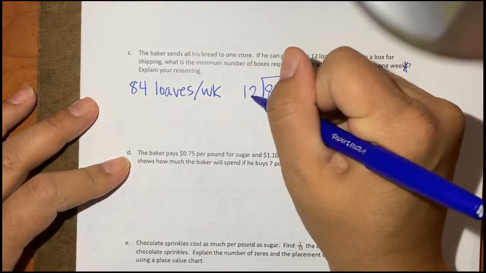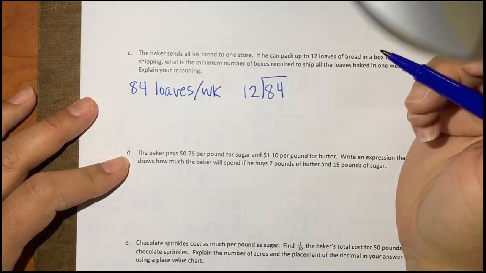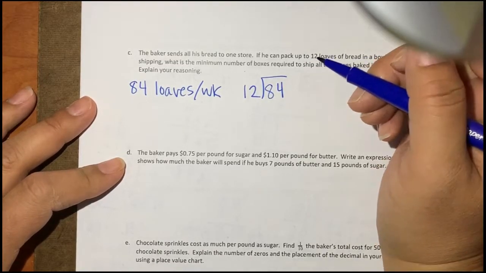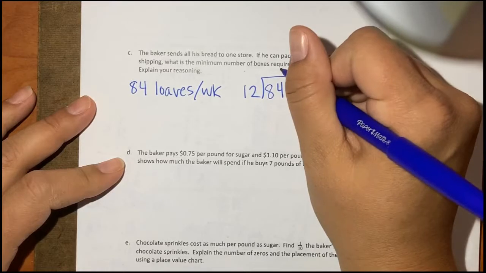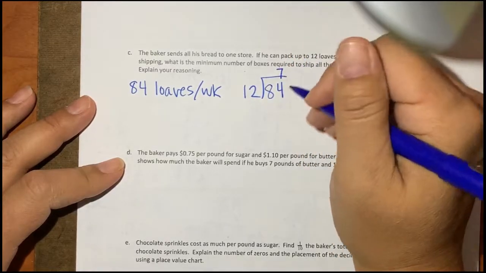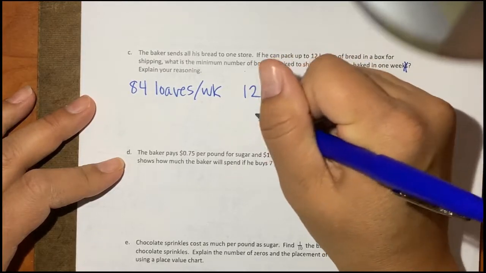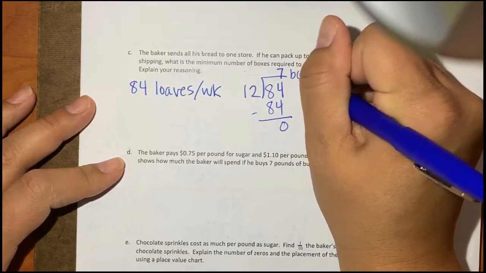Did you say 84 divided by 12? Okay, good. Thank you. 12 and 84, anybody? 7? 12 times 7? So it's exactly 7 boxes.